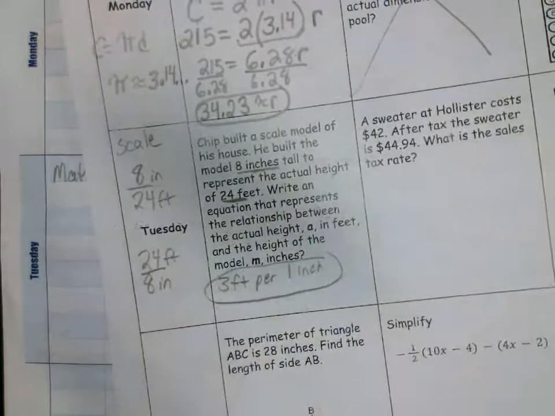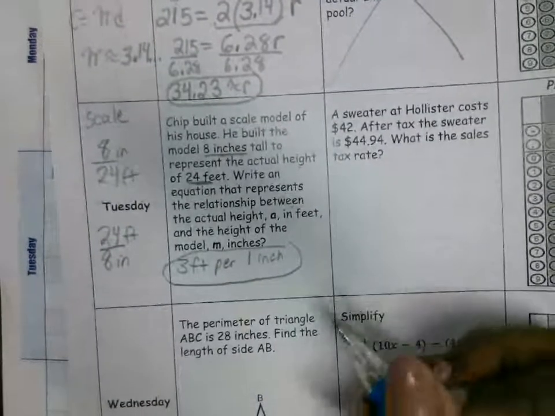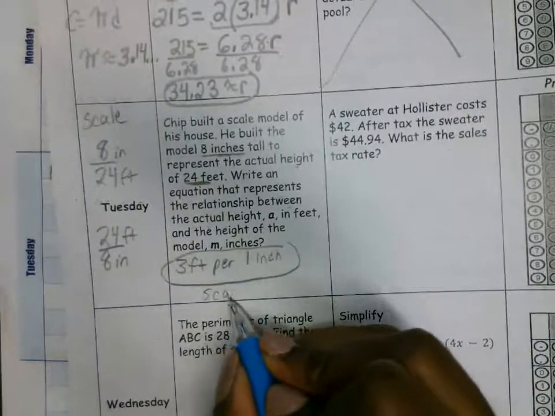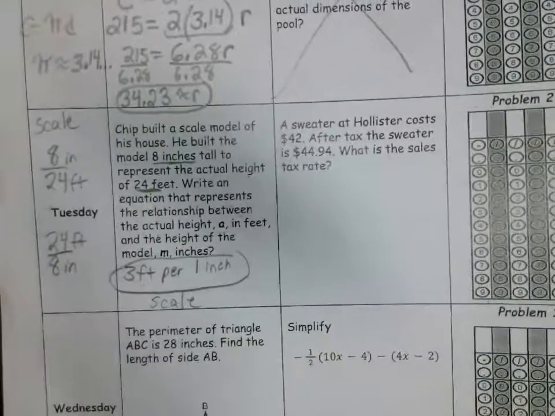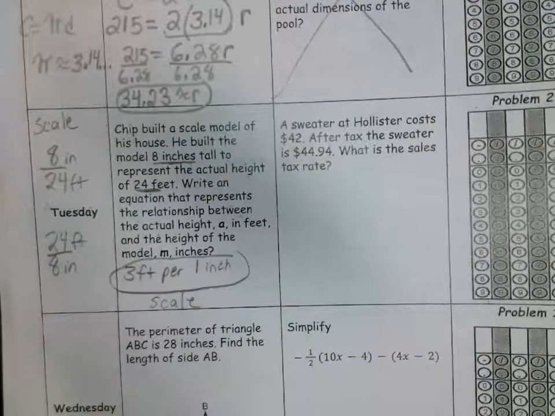Okay. This is your scale. A sweater, let's see what time it is. We won't worry about that one today.